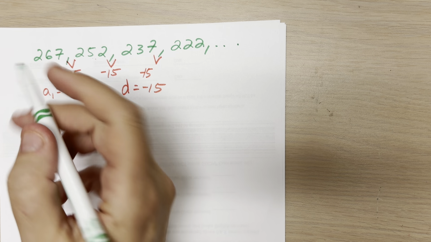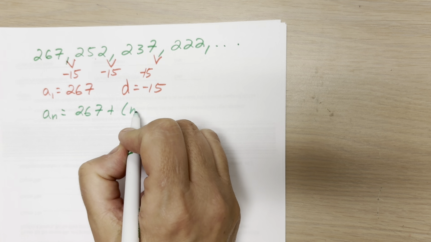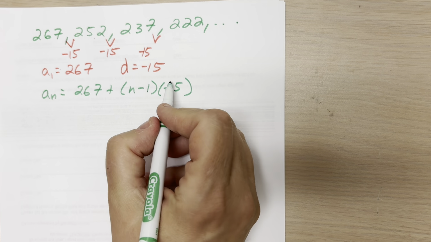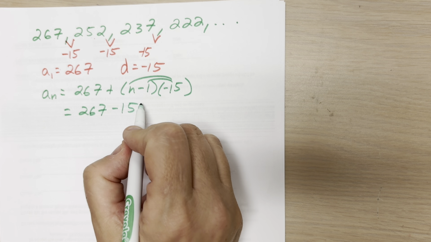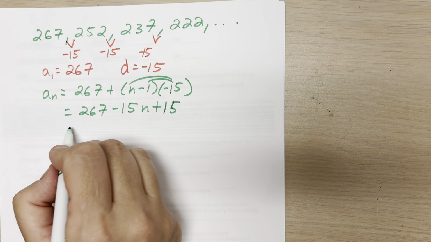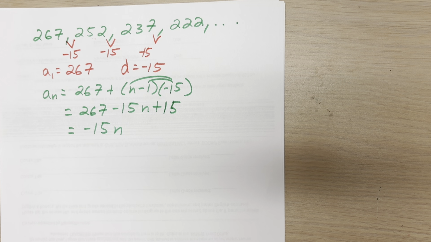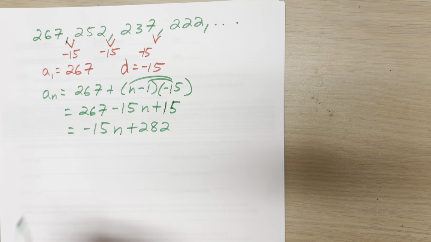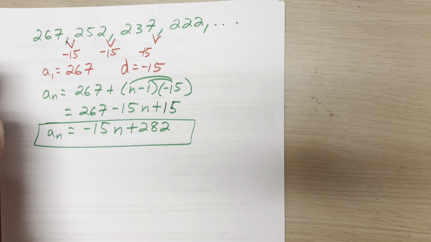Cool. A sub n equals the first term plus the quantity n minus 1 times the difference, negative 15. Multiply that in, and we'll get negative 15n plus 15. Be careful with the signs. Negative 15n, then I've got 267 plus 15, which equals 282. Okay, so that's the equation of the sequence.